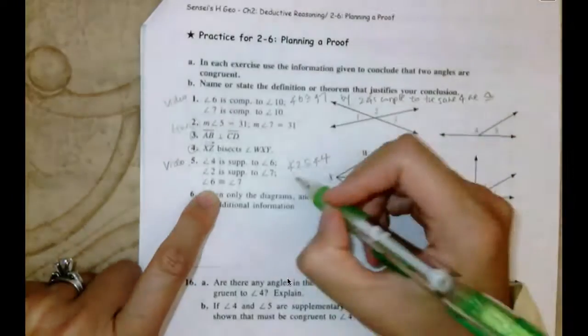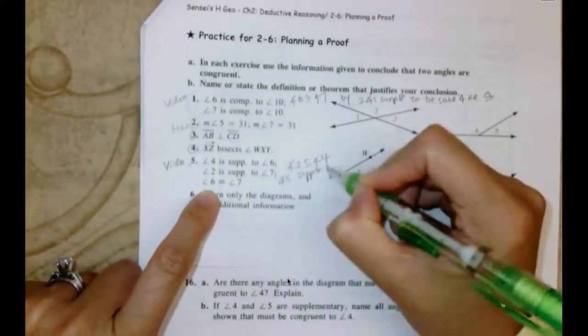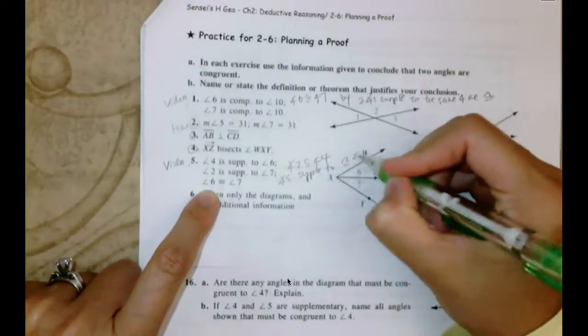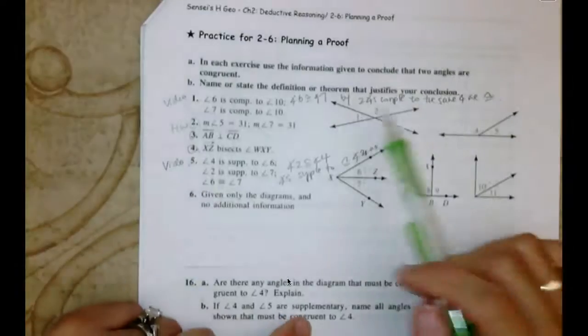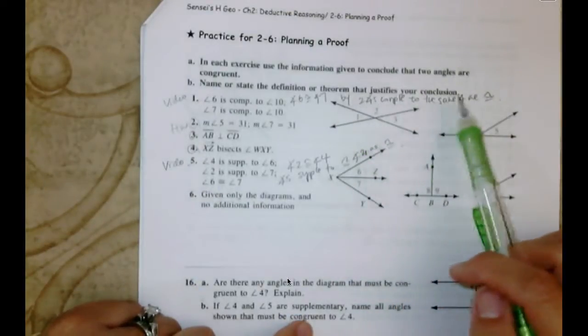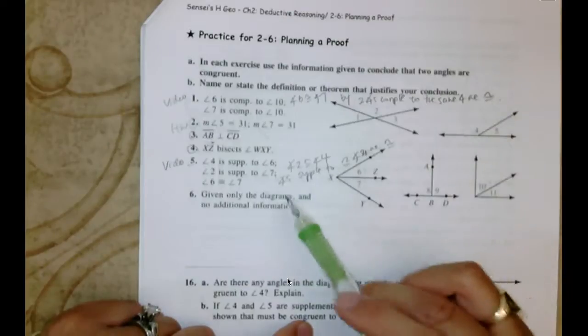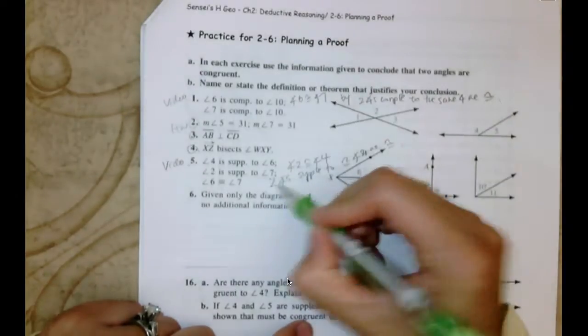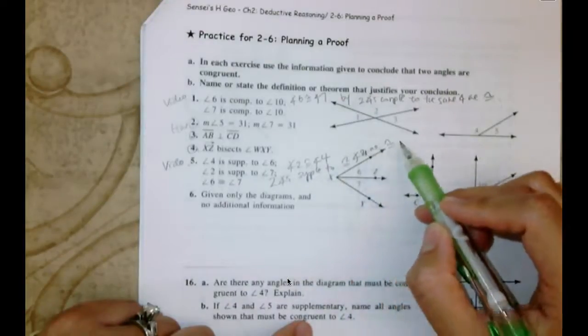And the reason is angles supplementary to congruent angles are congruent. Okay, see the difference? Two angles complementary to the same angle are congruent. Two angles supplementary to congruent angles are congruent.